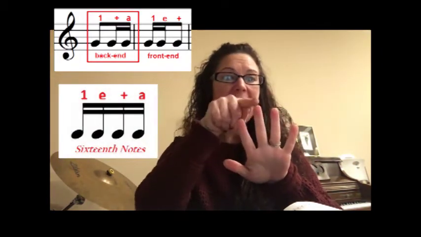I like to call these back-ended combinations, where the 16th notes come second. Later on, in lesson 13, you're going to learn about front end, where the 16th notes happen and then you have the single 8th note. In this lesson, on this entire page, we have all back-ended combinations where you have 1 8th note connected to 2 16th notes.